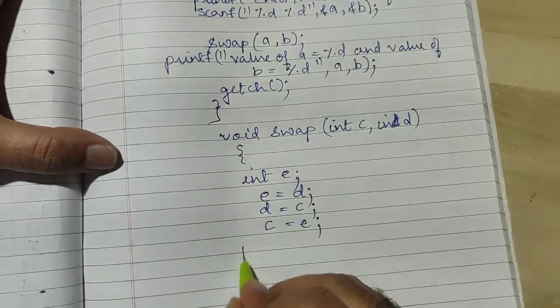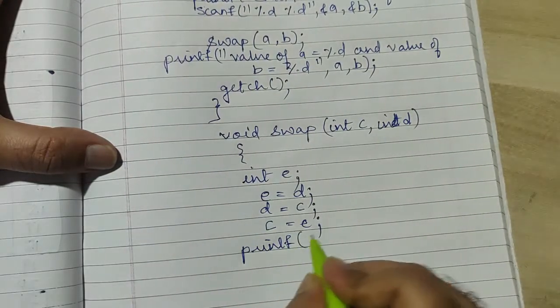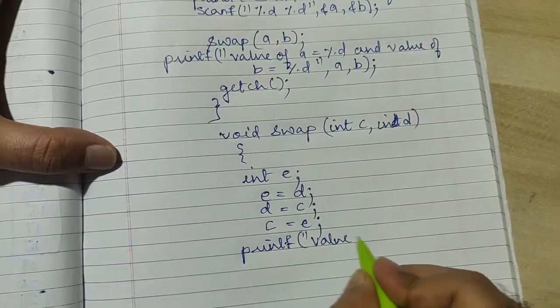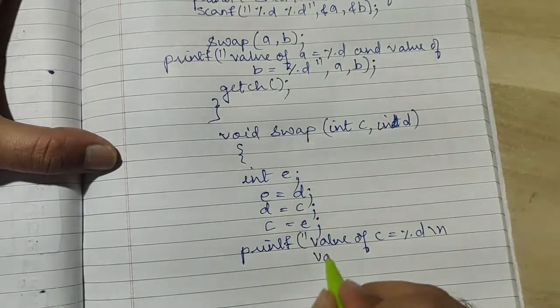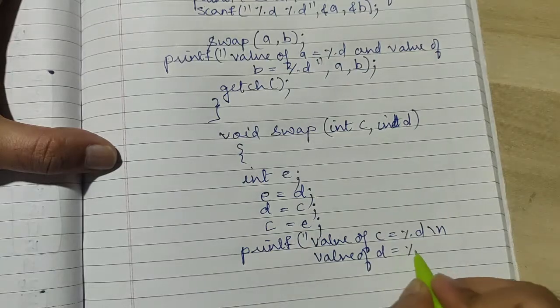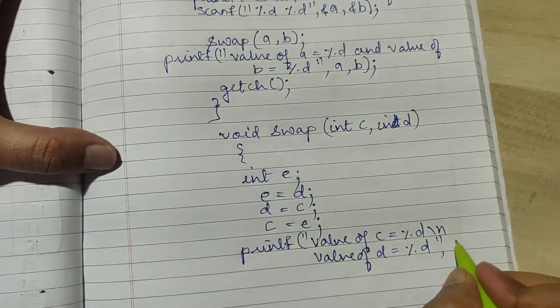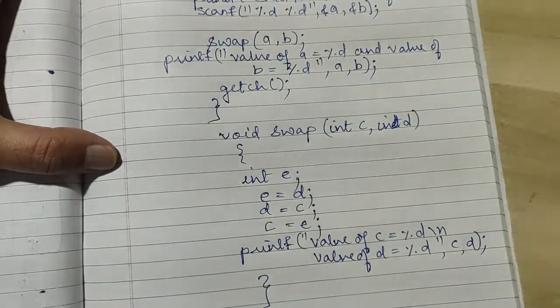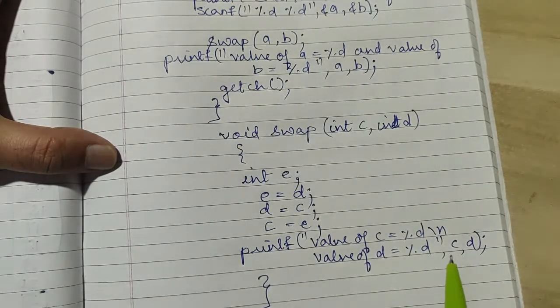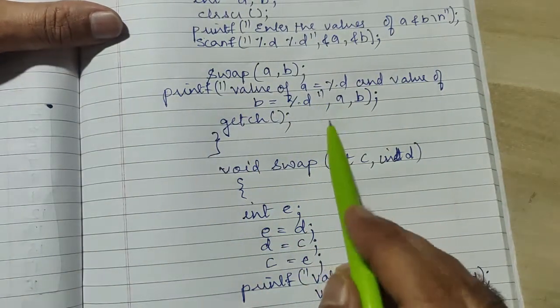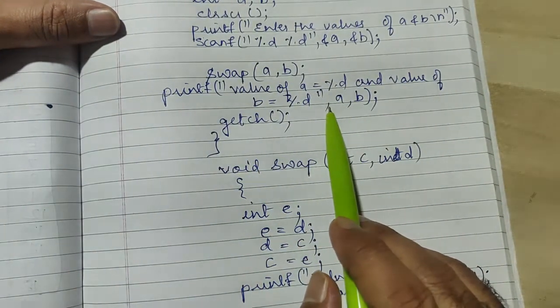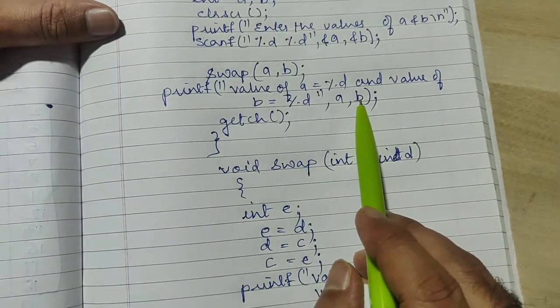Now when I print it here, printf, "value of C is equal to %d, value of D is equal to %d", double quote complete, comma, C, comma, D. So when I do this, it will give me swapped values wherein the initial values of C and D were the values of A and B. However, when I swap them, now the values are interchanged. But when I go up and print the value of A and B, I'll find that the value in A and the value in B are not changed.